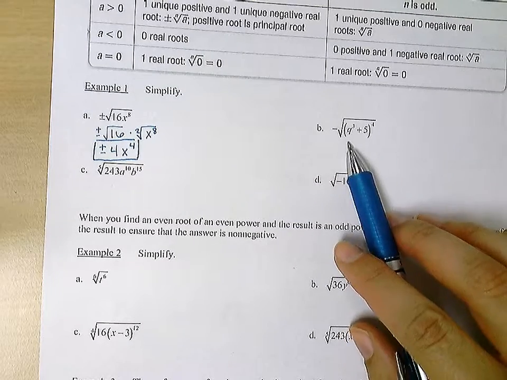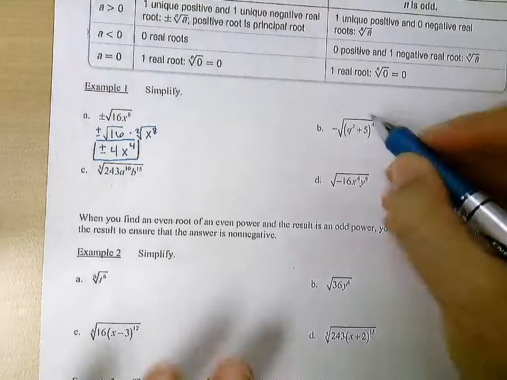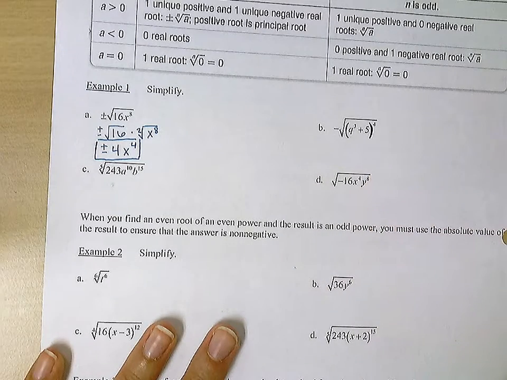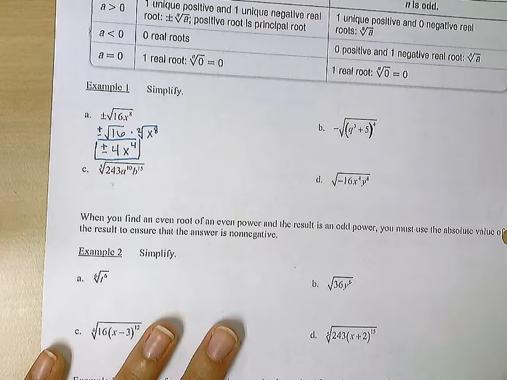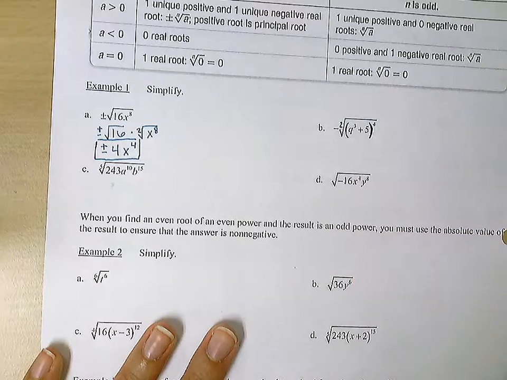Okay, looking at letter B. Now this one I'm not going to split in two. I'm not going to find the entire quantity and multiply it out. It's not what I'm going to do. This is all this quantity q cubed plus 5 raised to the 4th power. I know I'm taking the square root of that quantity.